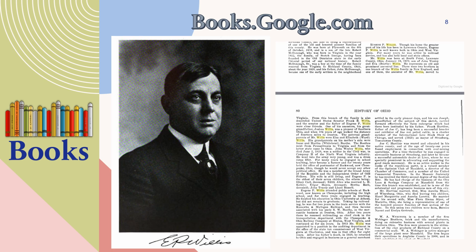This is an excerpt from a book from the 1920s. It includes a biography of E.P. Willis, the author of the manuscript that I mentioned earlier in the Books tab of FamilySearch about the Willis family. This type of book, a collection of biographies of prominent men, was commonly published. Since E.P. Willis was living at the time, we presume that he provided the published information.